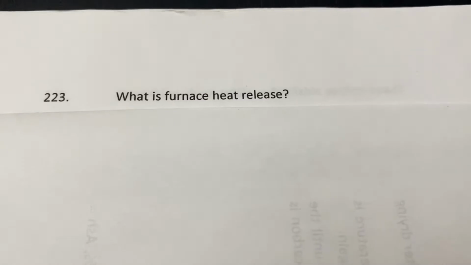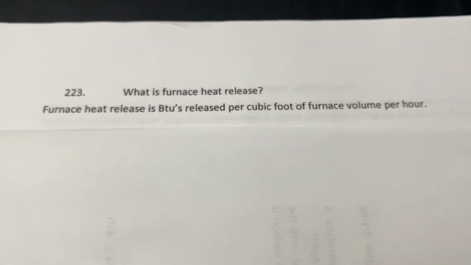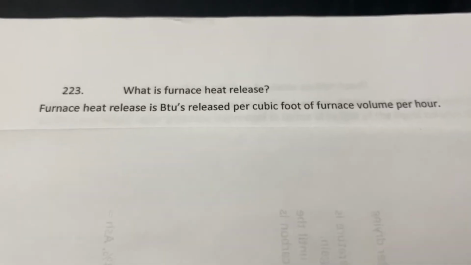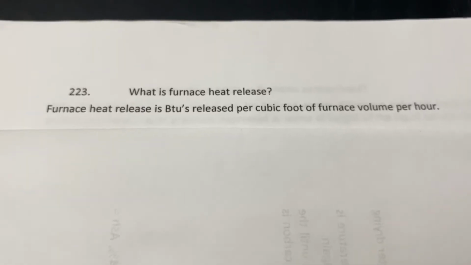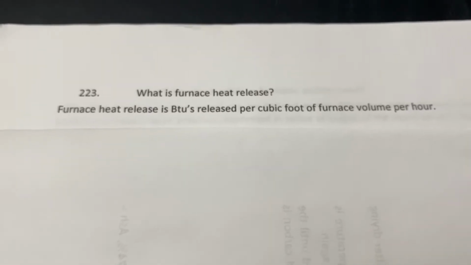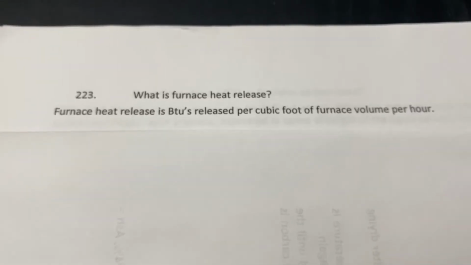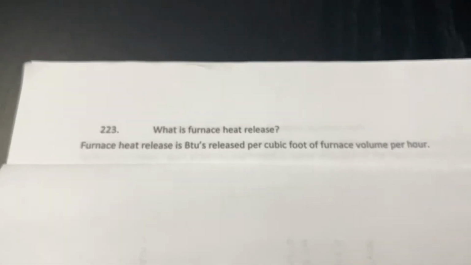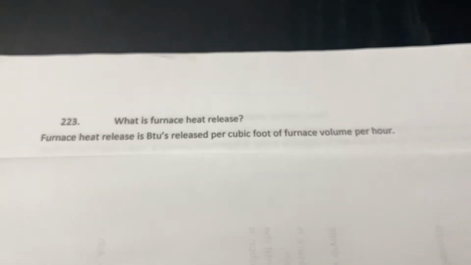What is furnace heat release? Furnace heat release is BTU released per cubic foot of the furnace volume per hour. So yes, you're gonna have to calculate the cubic foot of the furnace volume.